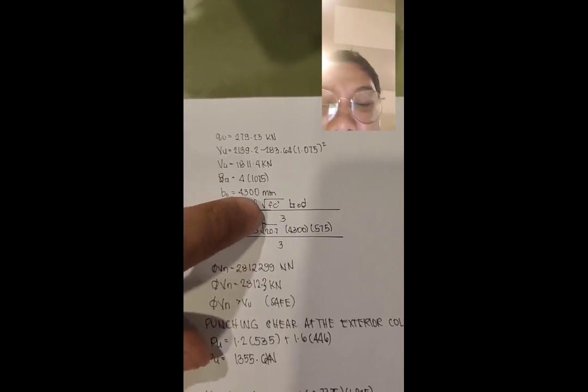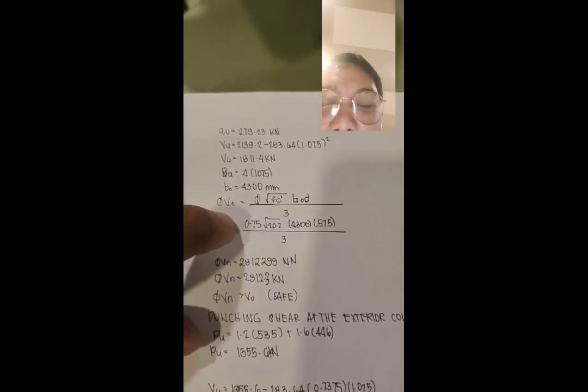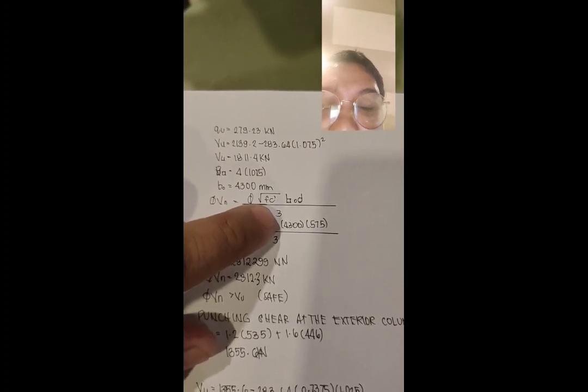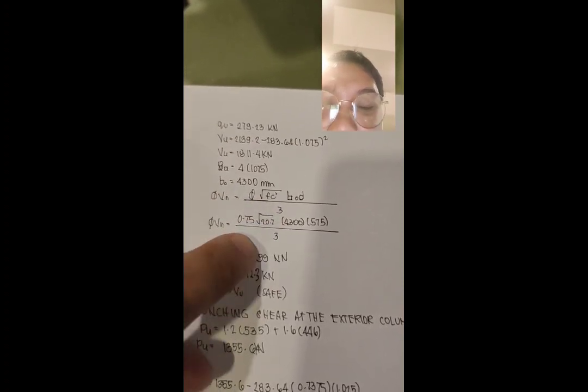Now, to get the bo, 4 times 1075, we get 4,300 mm. Again, phi VN is equal to phi times the square root of fc prime, times bo times d, all over 3.